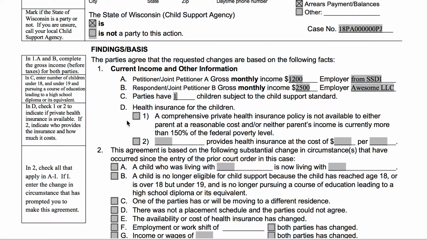The next section wants to know about how health insurance is provided for your children. In this first one, if your kids' insurance isn't through a private insurer, so if they're on BadgerCare or some other state health insurance, or if they're on a federal health insurance of some kind, or any kind of public health insurance, then you're going to check number 1. That is also the one that you would check if for some reason your children don't have health insurance. It's going to be number 1.